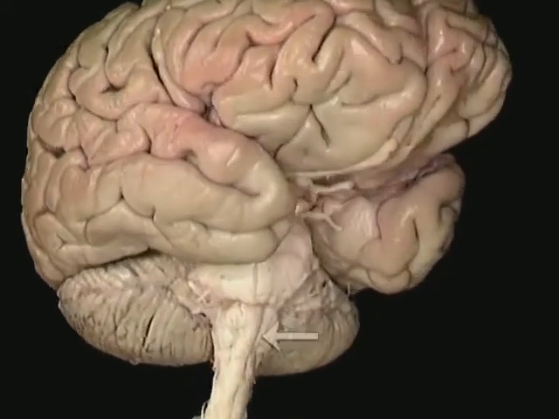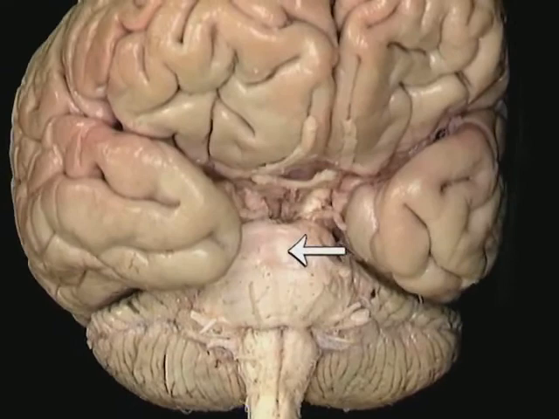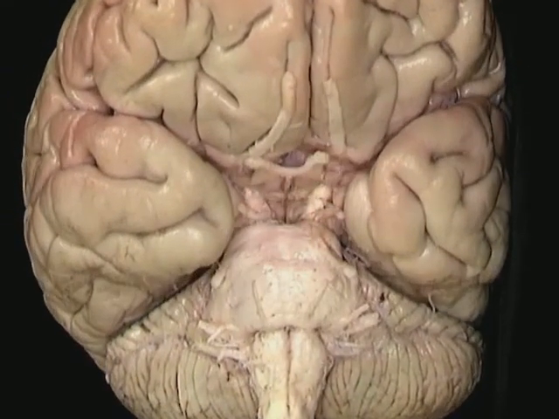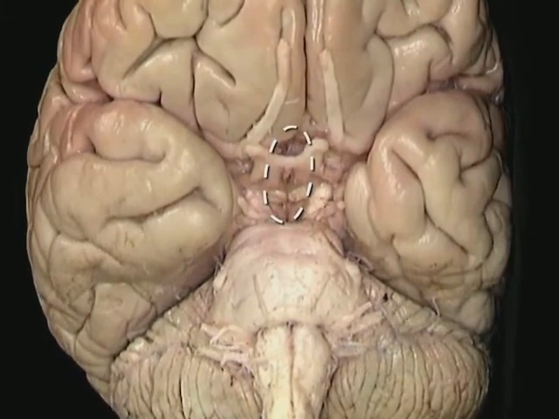The ventral aspect of the brain passes upwards to here, then turns a corner and continues forwards into a complicated area that we'll look at later in this section.